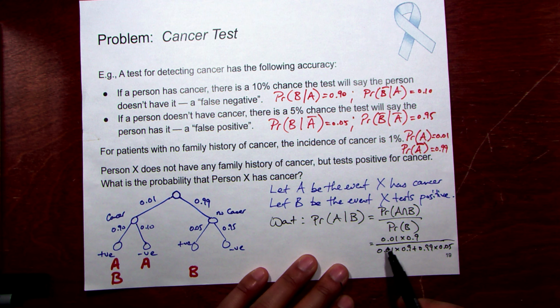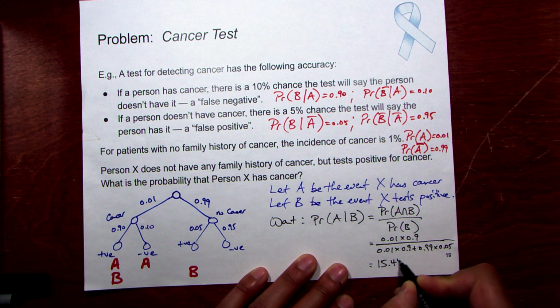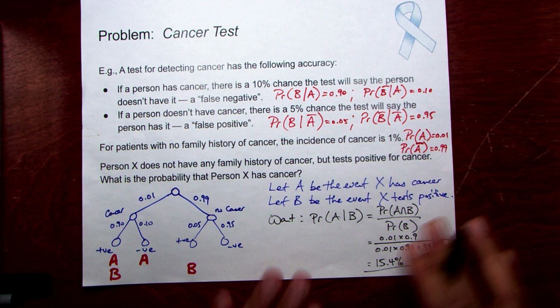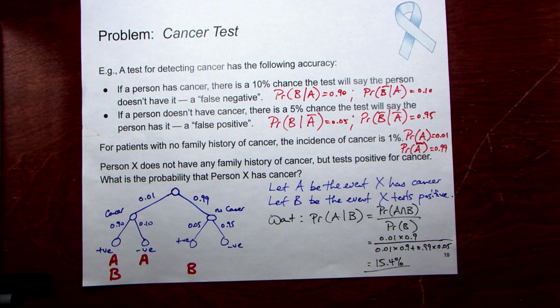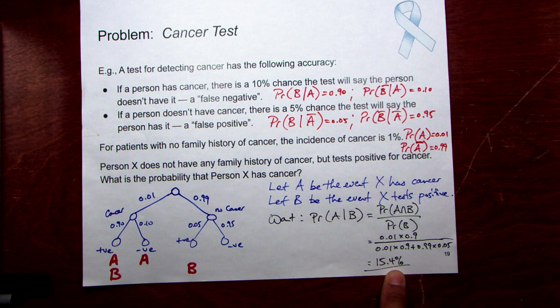Okay, you run these through the calculator, and you end up getting 15.4%. And that's a number that might surprise you, maybe. Maybe you expected a test that has this degree of accuracy to give you something a little bit more confident. Like you might be a little bit more confident the person has cancer. And it's just not the case, right? I mean, this is way more confident than when we started, right? So we started, it's just sort of a 1 in 100 type of thing.